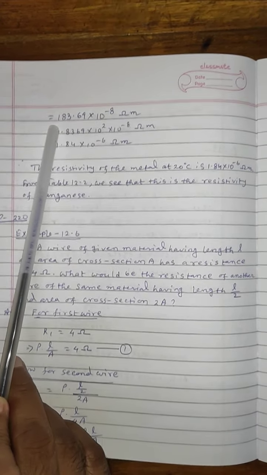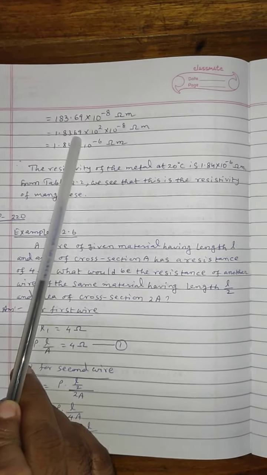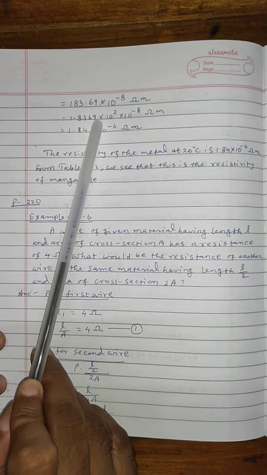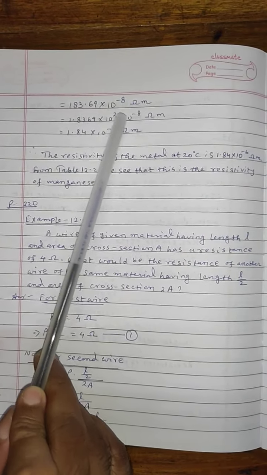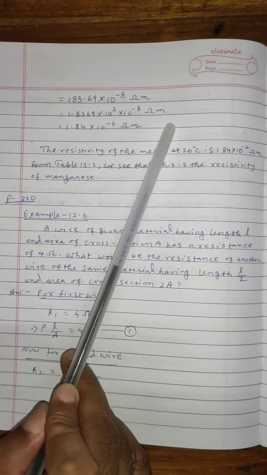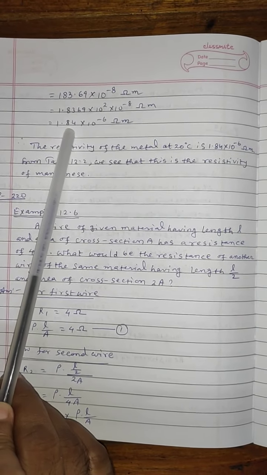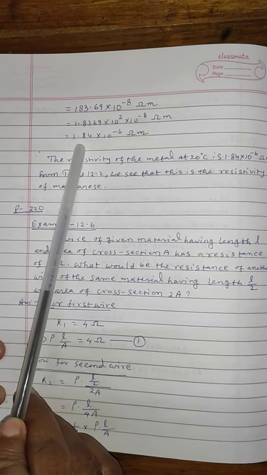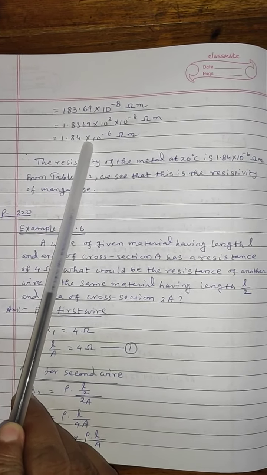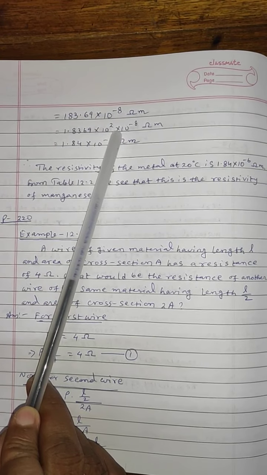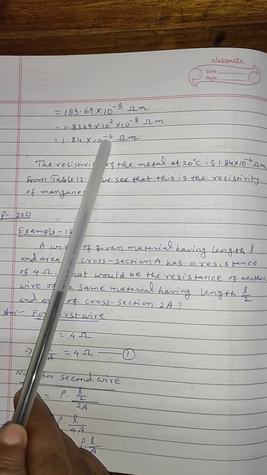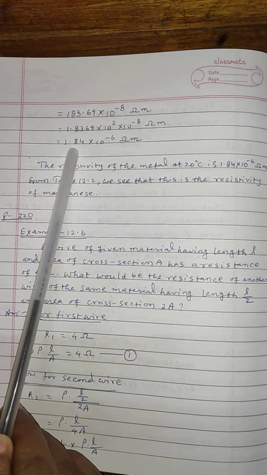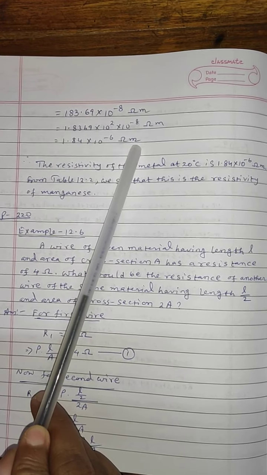Bring 2 digits back. So 1.8369. Since the point is brought 2 digits back, into 10 to the power 2 you must multiply, into 10 to the power minus 8 ohm meter. This becomes 1.84 because your third digit is more than 5. That's why you convert after the decimal to 2 digits only, 1.84, into same base, sign into power plus. So 2 minus 8 makes minus 6. So 1.84 into 10 to the power minus 6 ohm meter.